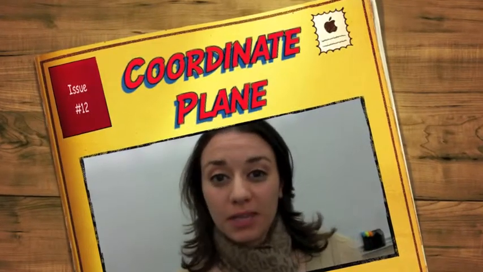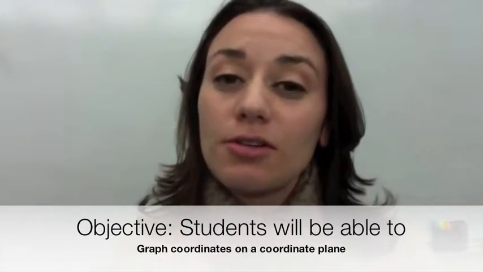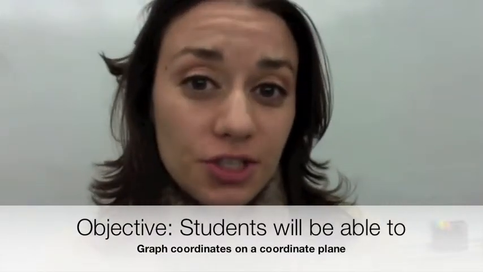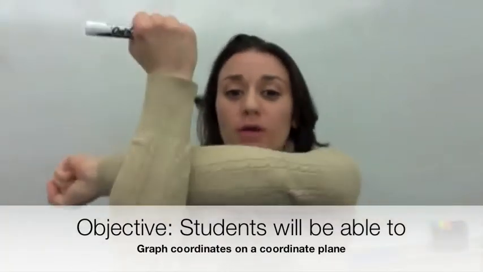Graphing on a coordinate plane, part 1. In today's lesson, students will use what they know about integers to graph coordinates on the coordinate plane.